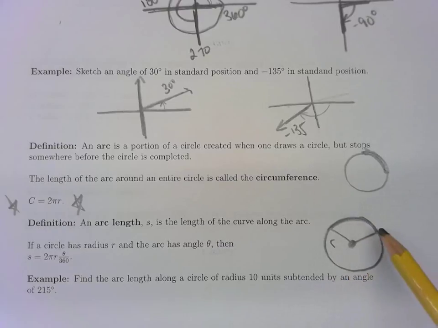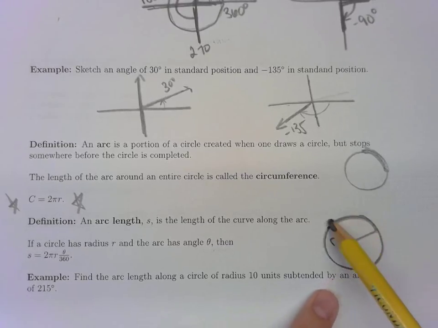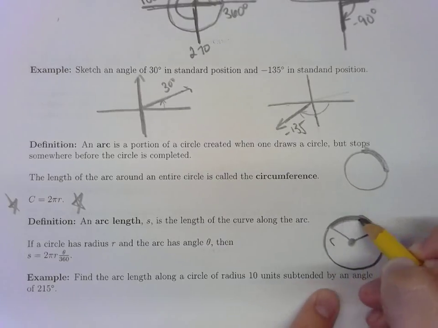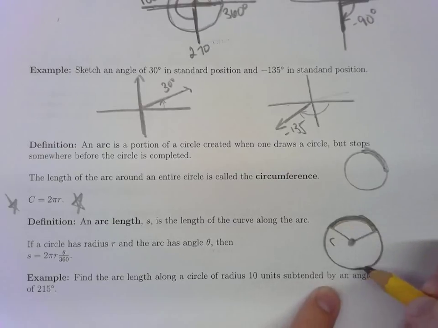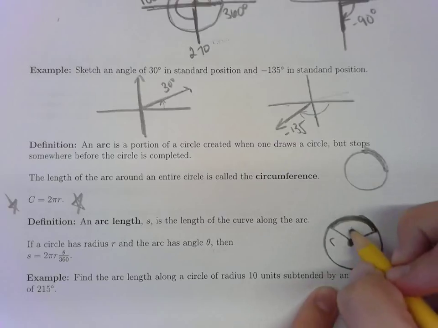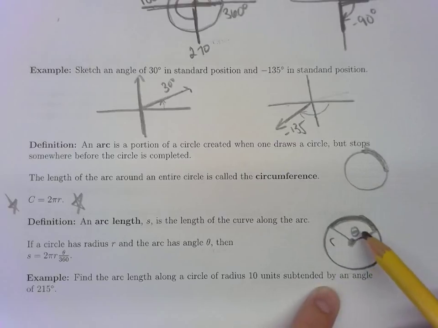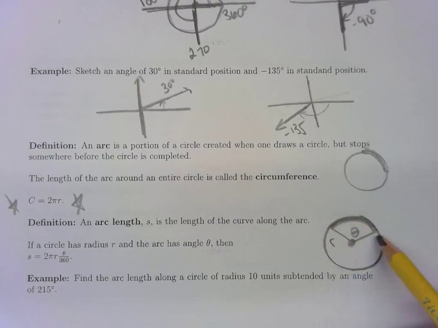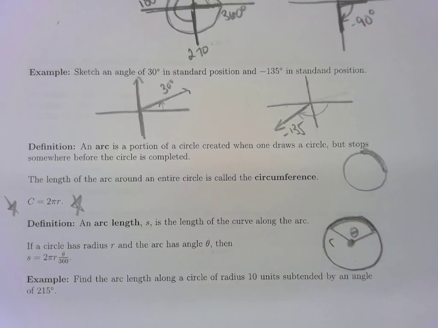So the whole circle here is 2 pi r, but we just want this portion. Well, this portion has the ratio of theta over 360 because this whole angle in here is 360. But we want just this portion, so we would do theta over 360 times the whole thing. Once you have the whole length, you multiply by theta over 360. That's going to give you the arc length that you want.